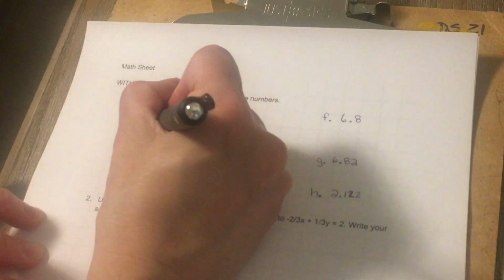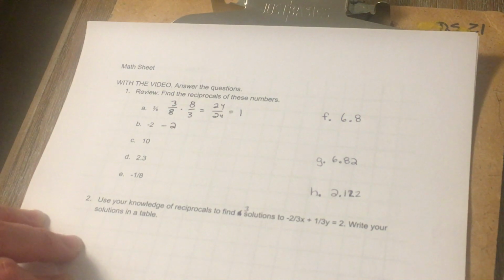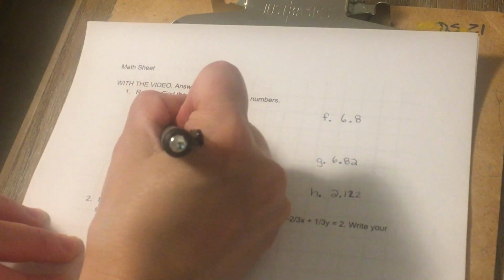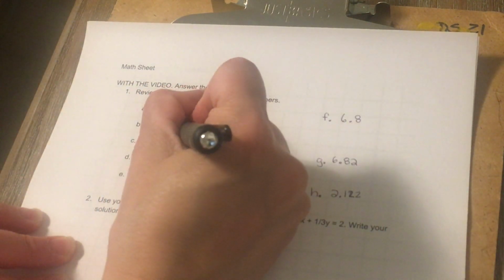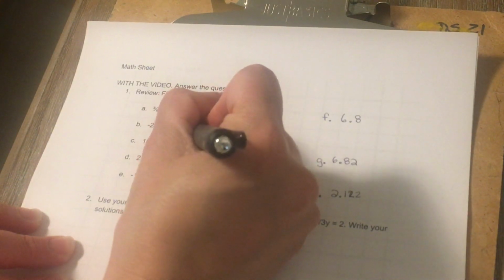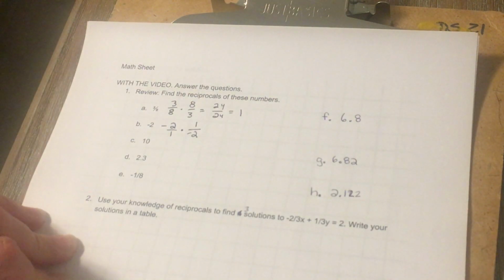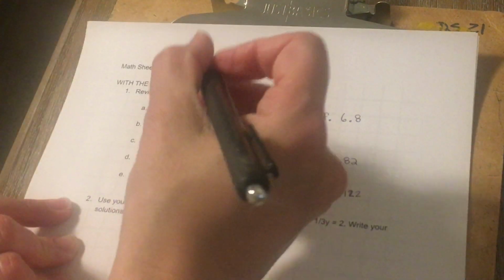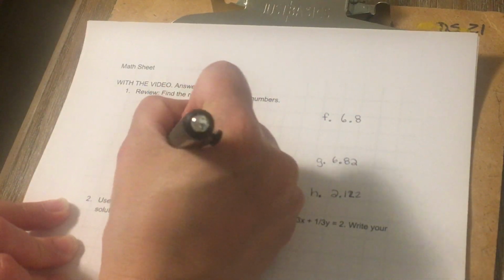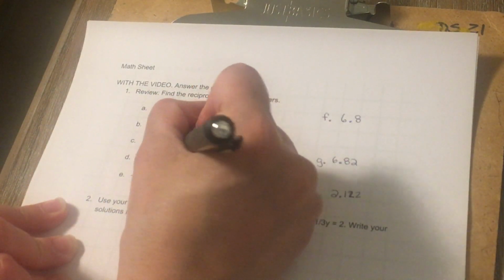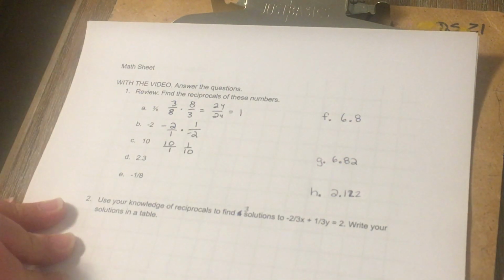Next one, -2. We've talked about this one before. -2 is the same as -2 over 1. What is its reciprocal? You just flip it around. Or we have -1/2. If we multiplied those together, we would get 1, +1. So those are reciprocals. How about 10? 10 is the same as 10 over 1, so its reciprocal is 1/10, or 1 over 10.